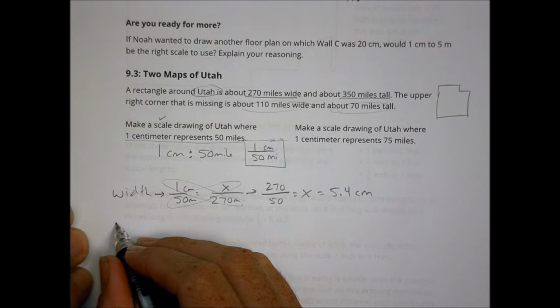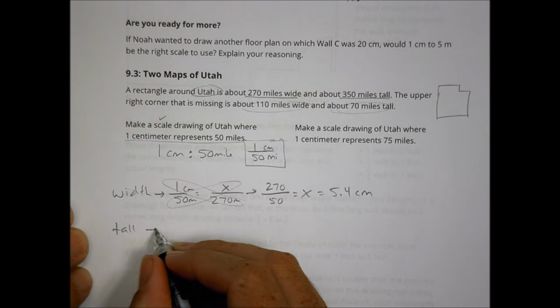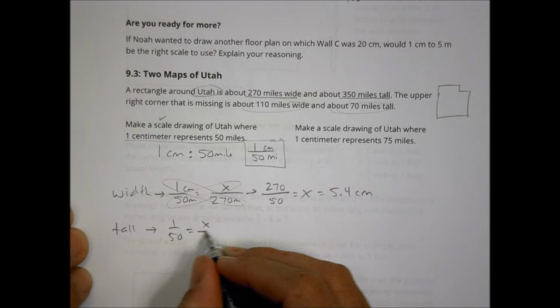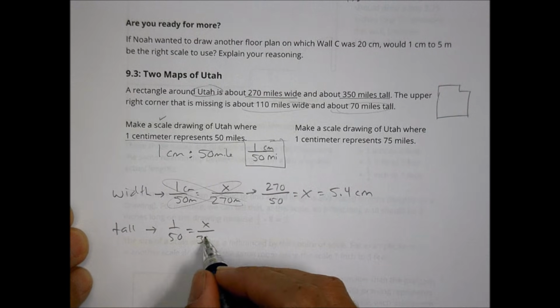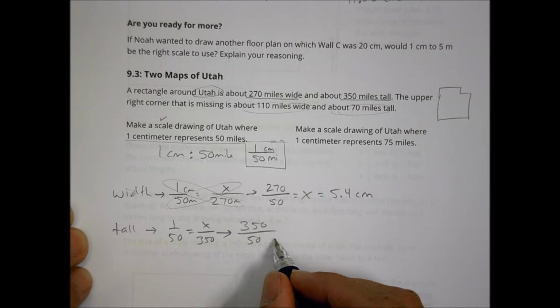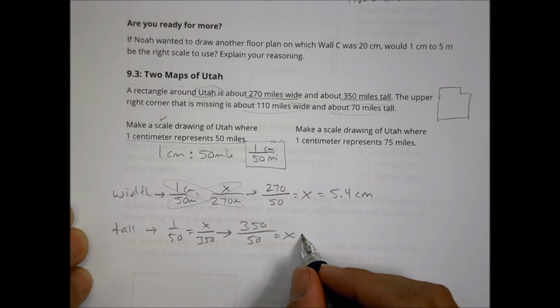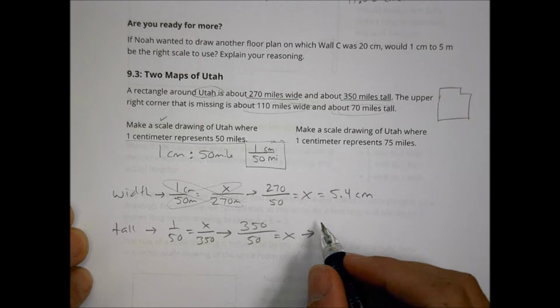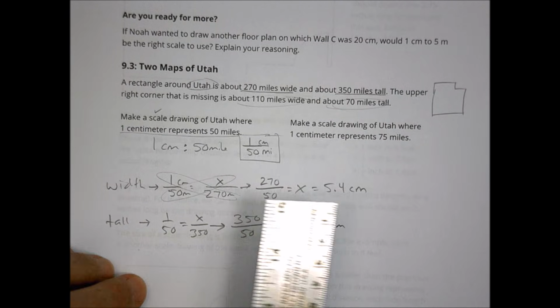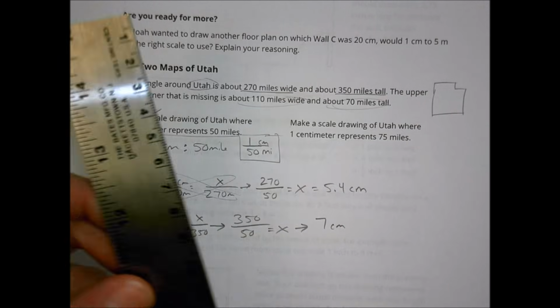For the height, or how tall it is, we take our 1 over 50, and we don't know how many centimeters that's going to be, but we know we're starting at 350. And so that becomes really 350 over 50, which is our x value, and that's going to equal 7 centimeters. So we know that if we're actually going to measure this out, we're going to have a shape that's going to be 7 centimeters tall.